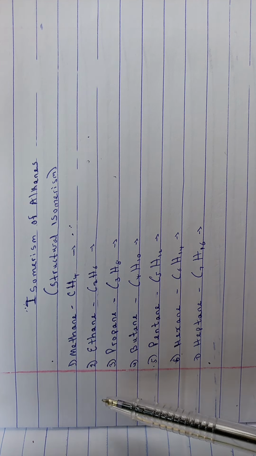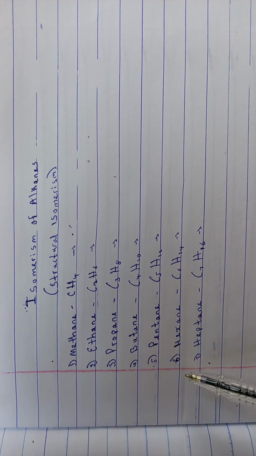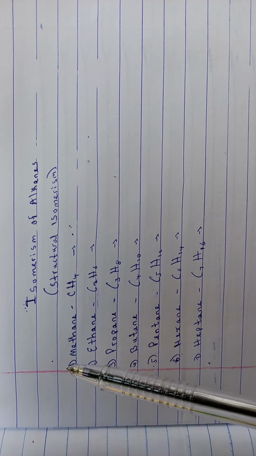First, one carbon is methane, two carbon ethane, three carbon propane, four carbon butane, pentane, hexane, and heptane. So the name is given to it according to the number of carbon atoms it has. Meth is one, eth is two. I hope you guys understand.